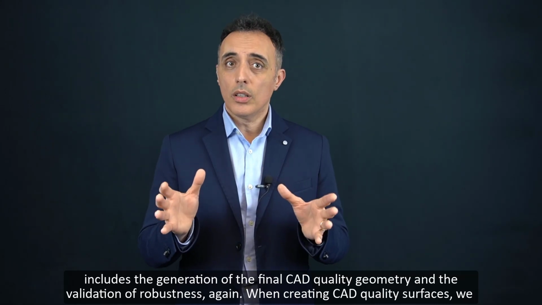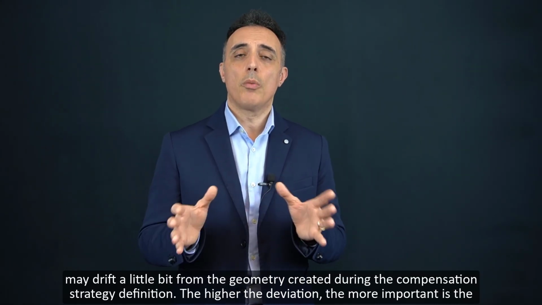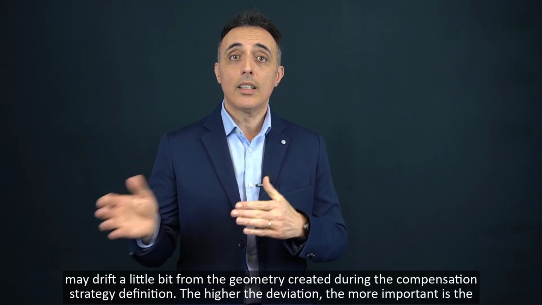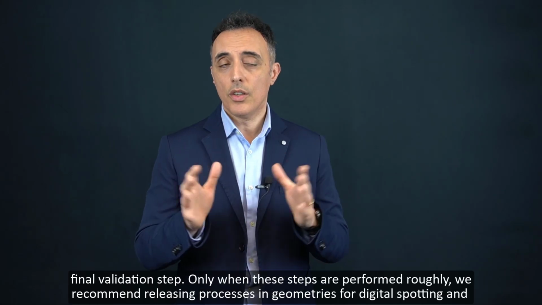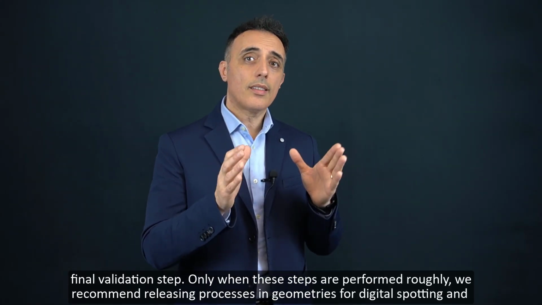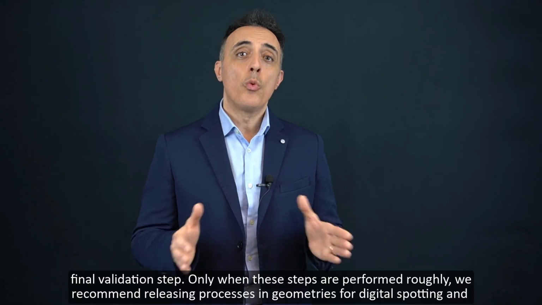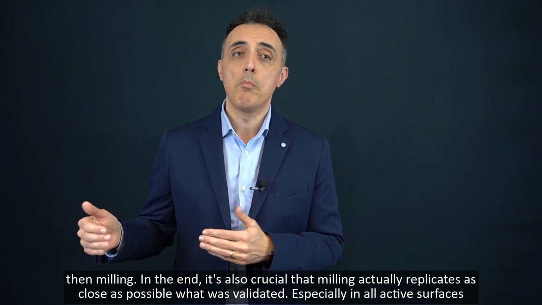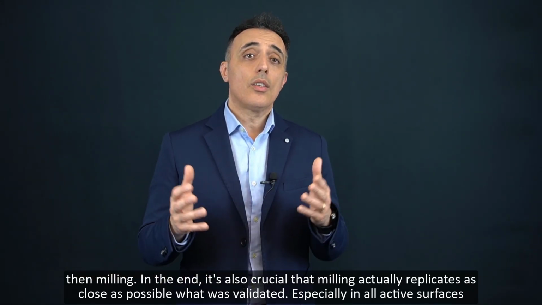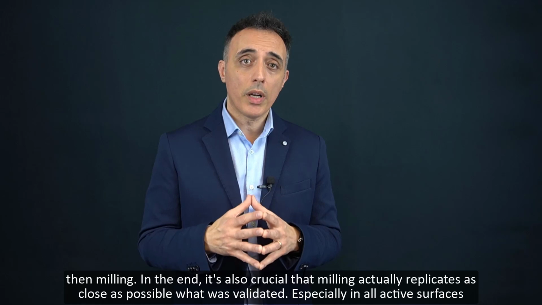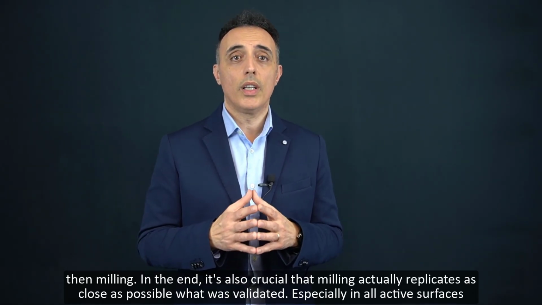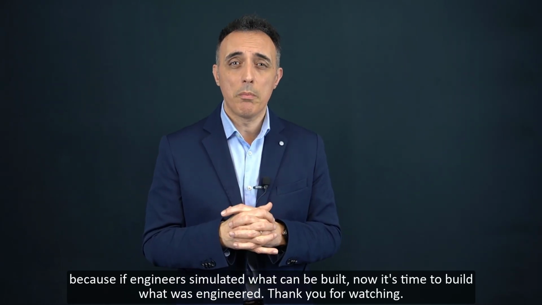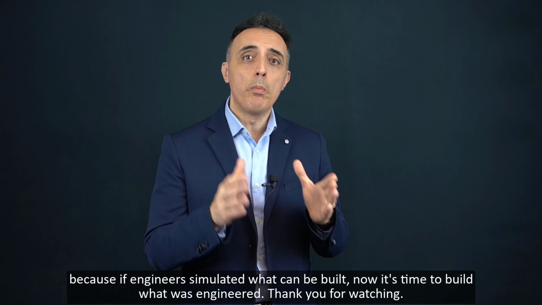When creating CAD quality surfaces, we may drift a little bit from the geometry created during the compensation strategy definition. The higher the deviation, the more important is the final validation step. Only when these steps are performed rigorously, we recommend releasing the process and geometries for digital spotting and then milling. At the end, it's also crucial that milling actually replicates as closely as possible what was validated, especially in all active surfaces, because if engineers simulated what can be built, now it's time to build what was engineered.